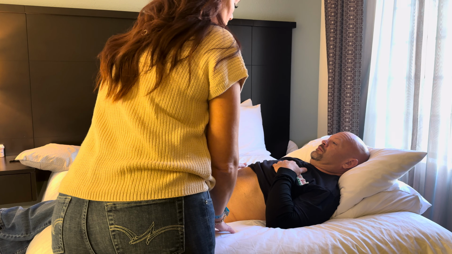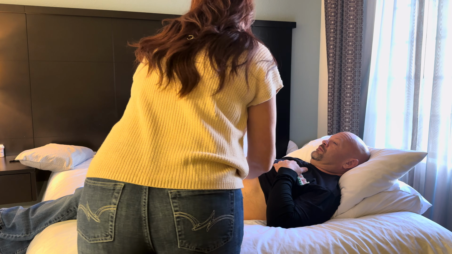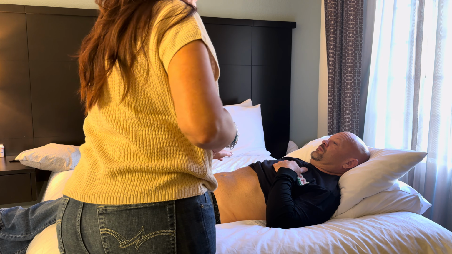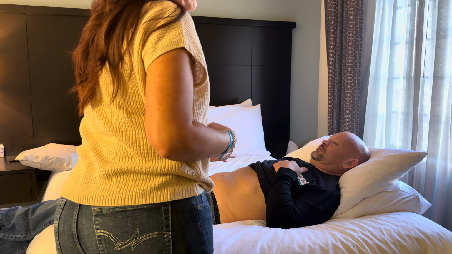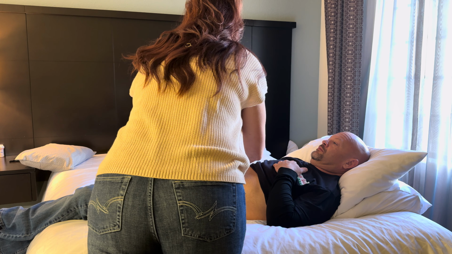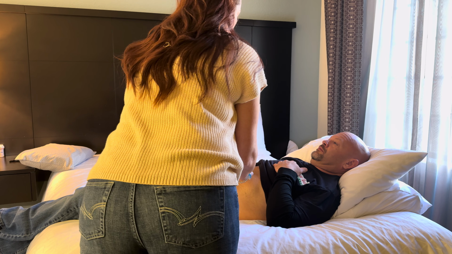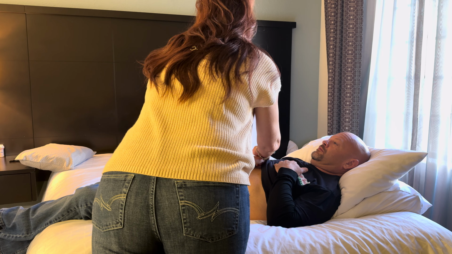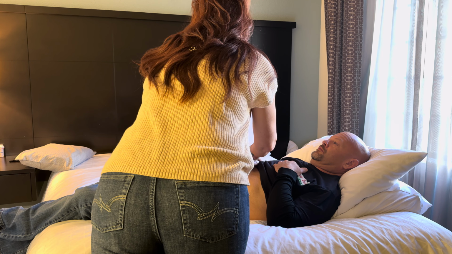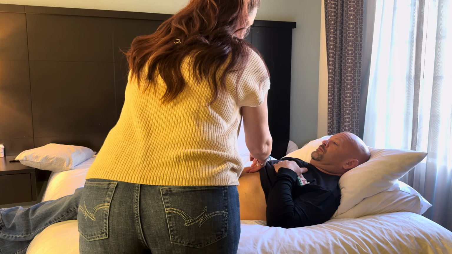And we're going to go ahead and percuss and mark the liver borders. I'm going to start down by the umbilicus at the midclavicular line and work my way up until I hear dullness, which will indicate the border of the liver. Okay, I hear dullness at this point, and so then I'm going to go up to the ribs and percuss in between the ribs to find the other border of the liver. Okay, and I hear dullness here. So my liver margins are right about here.